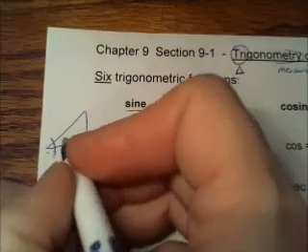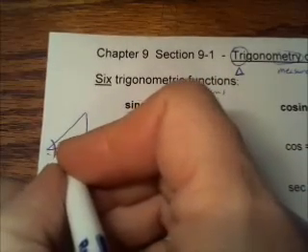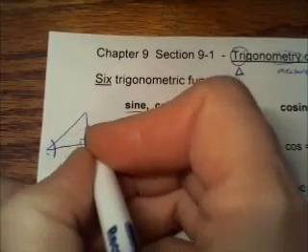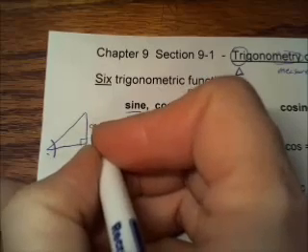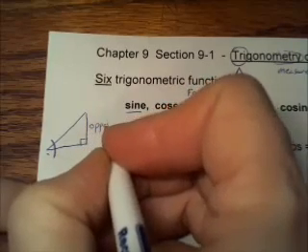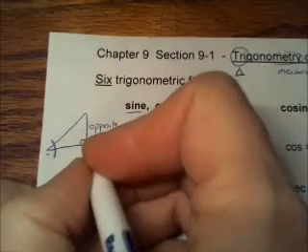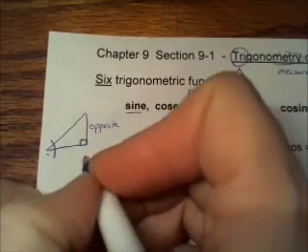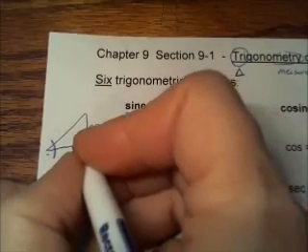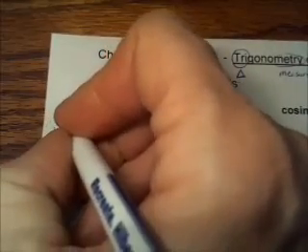From this angle, we can go straight across from it, and we're going to get to the opposite side. From the right angle in the triangle, we can go straight across from the right angle, and that's called the hypotenuse.